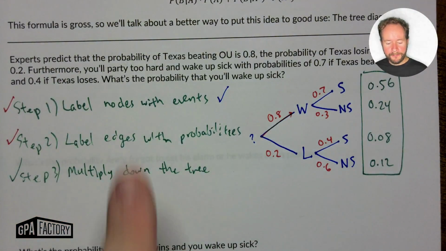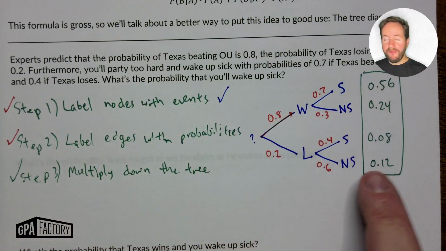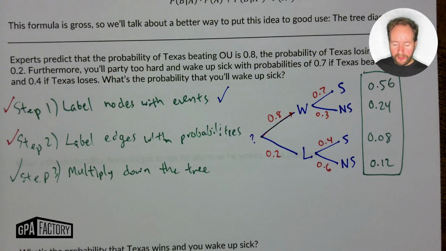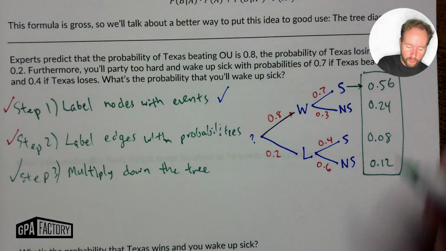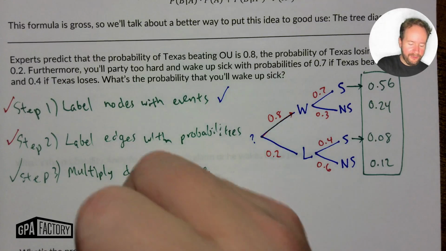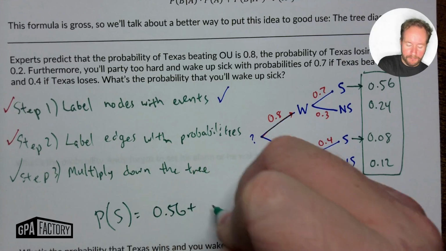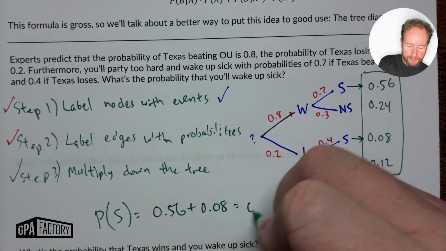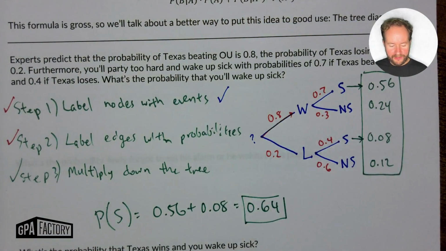The first question says, what's the probability that you'll wake up sick? It might be one value. It might be multiple values. And in this table, I see that sick corresponds to a 0.56 as well as a 0.08. So these two values get added together. Find the probability of you being sick. Probability of sick equals 0.56 plus the 0.08, which gives me 0.64. That's your answer to this first question. That's it. Probability you wake up sick.